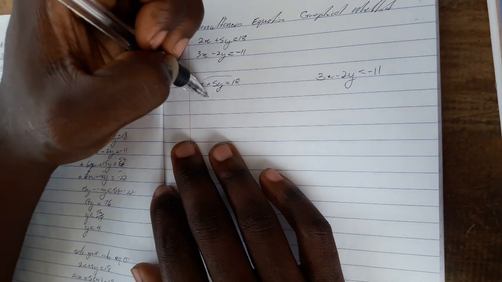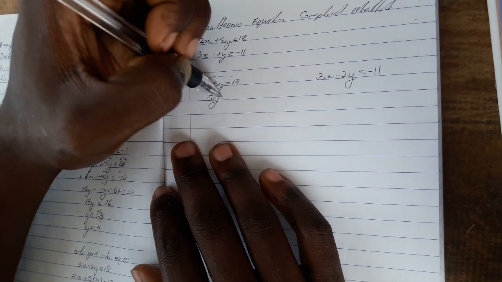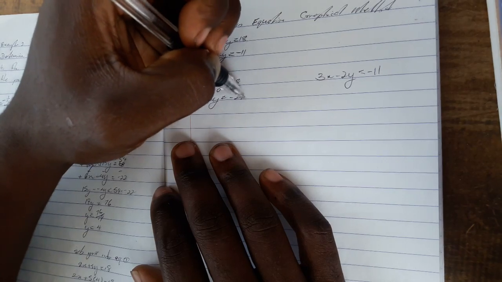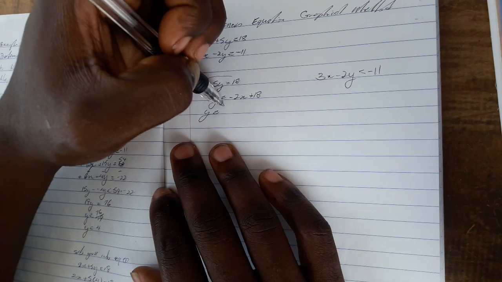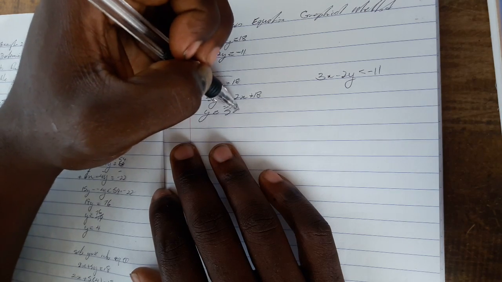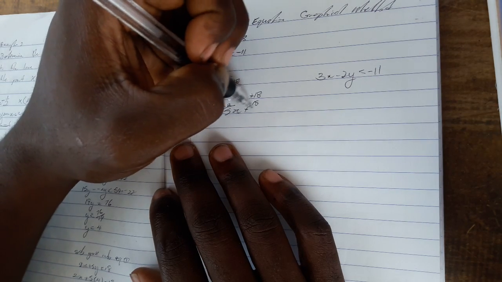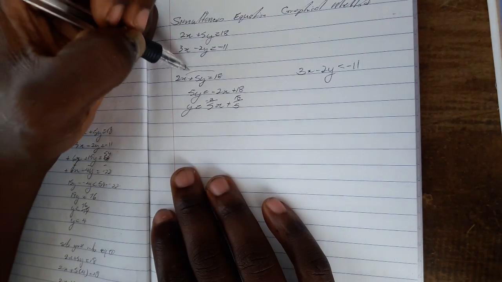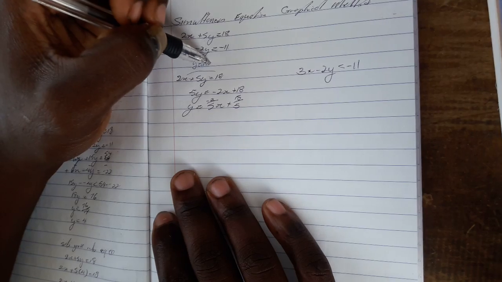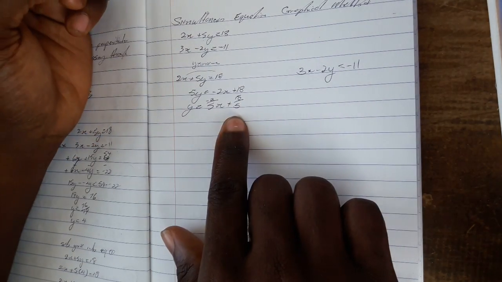So it has to be in the form of y equal mx plus c. So 5y is equal to -2x plus 18, and y is equal to -2 over 5 x plus 18 over 5. And so it's in the form y equal mx plus c, so we're okay there.